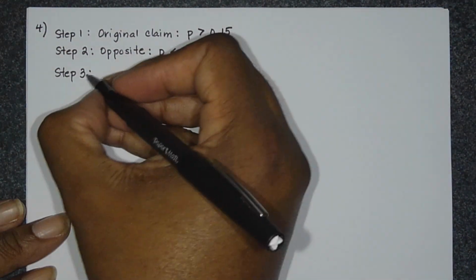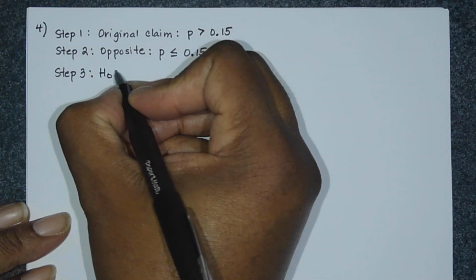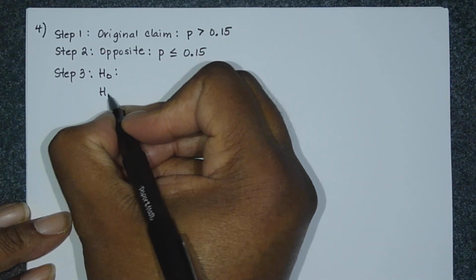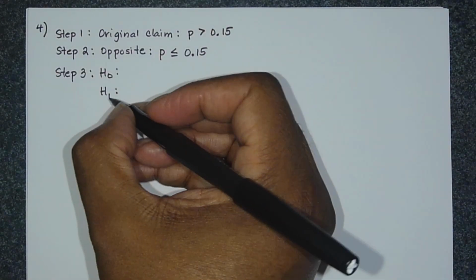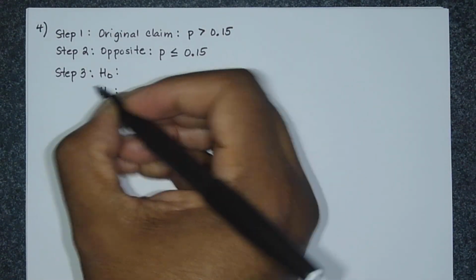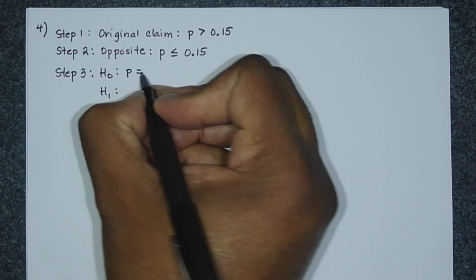Now, step number 3 is the null and the alternative hypothesis. So which one would be the alternative hypothesis? p is equal to 0.15, that's your null.